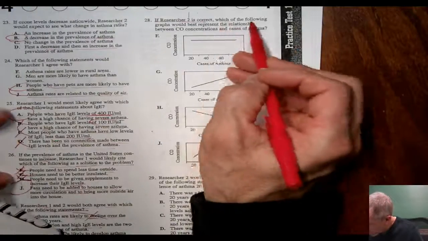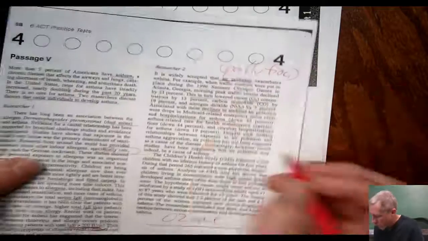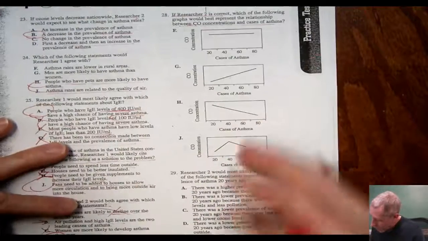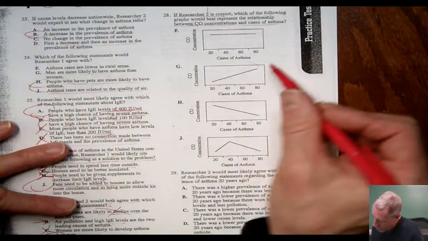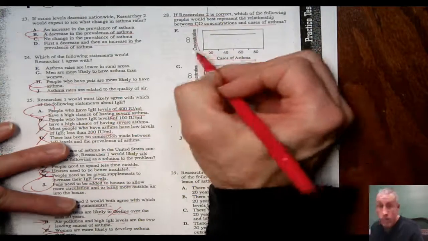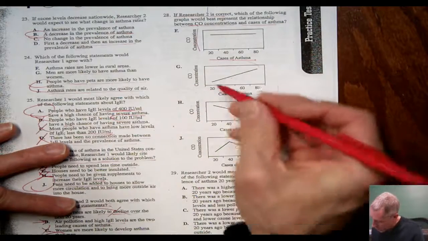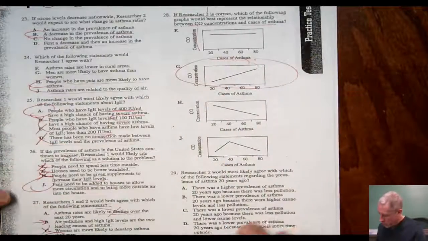If researcher 2 is correct, again, that's air pollution, which of the following graphs would represent the relationship between CO and cases of asthma? Now, CO is one of those bad pollution chemicals, so more of that should make more asthma. So concentration versus cases of asthma should be what we call a linear relationship. It should go up as we get more concentration. So I don't know why they did the axis this way, but certainly seems to be G.